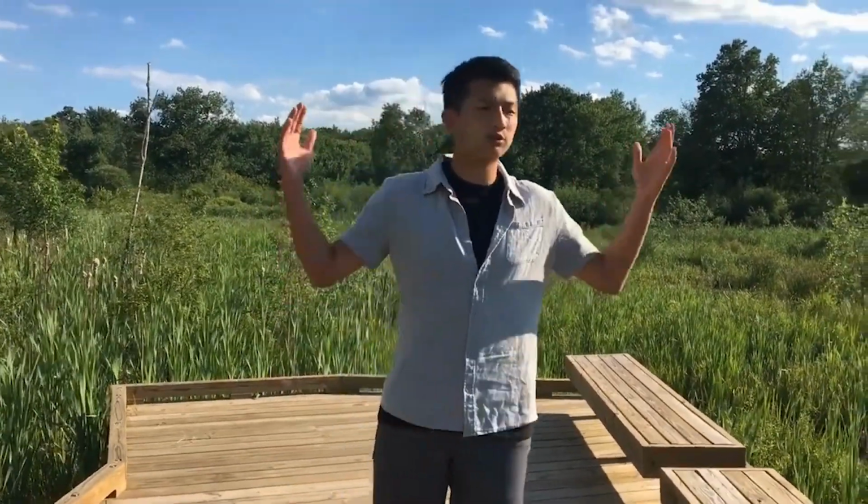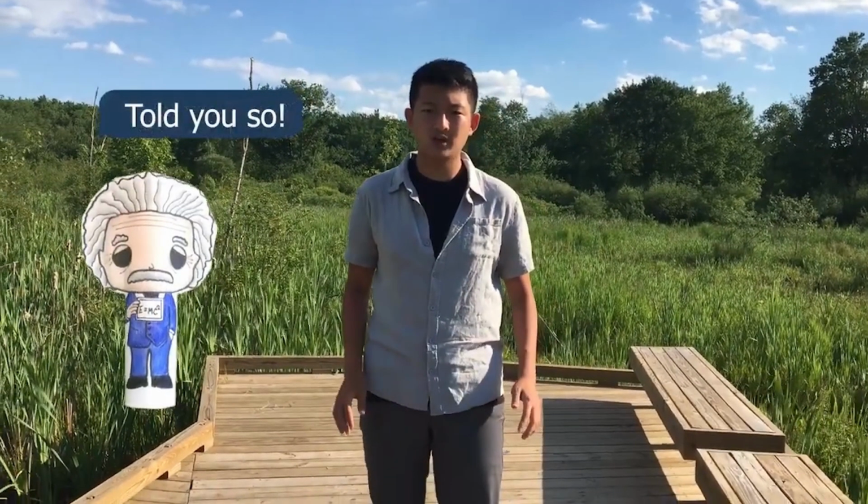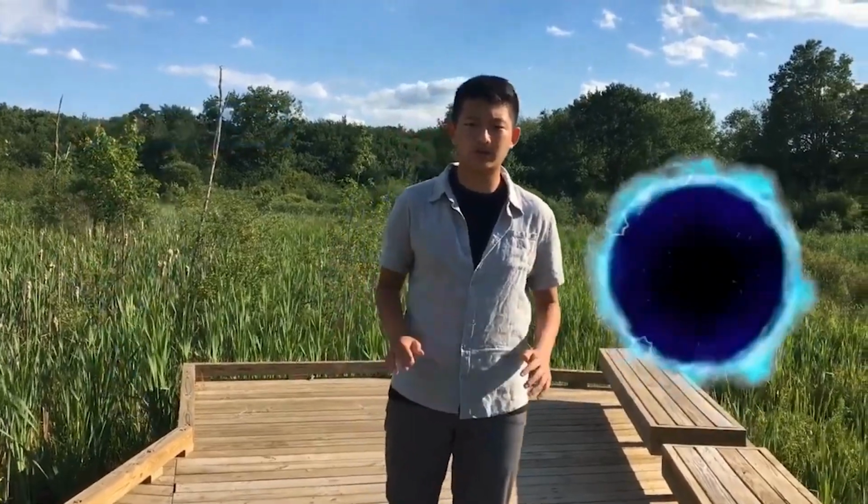It might not sound significant, but the moment was revolutionary. The detection and analysis of the waves not only proved Einstein's theory of general relativity. Narrator speaks to the camera from a grassy field. Drawing of Albert Einstein. Cartoon bubble, "I told you so." But it also detected black holes for the very first time.